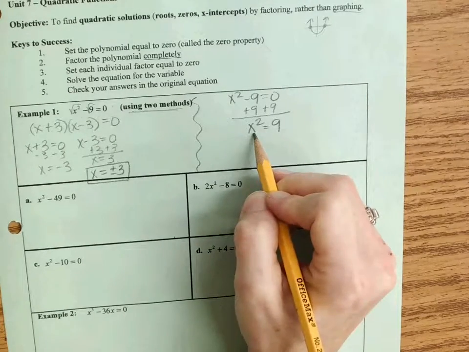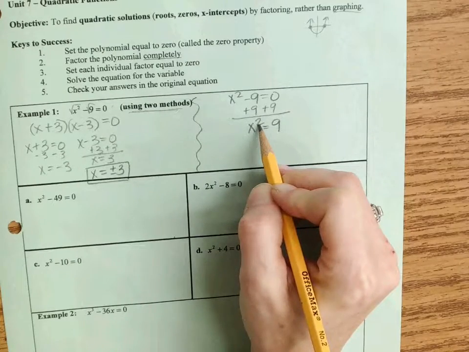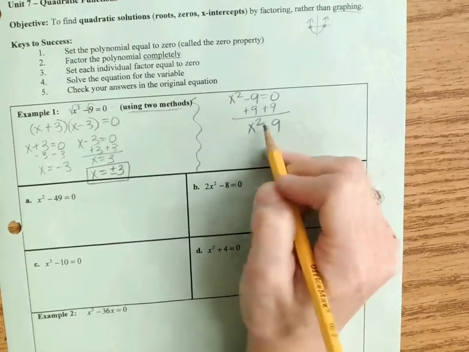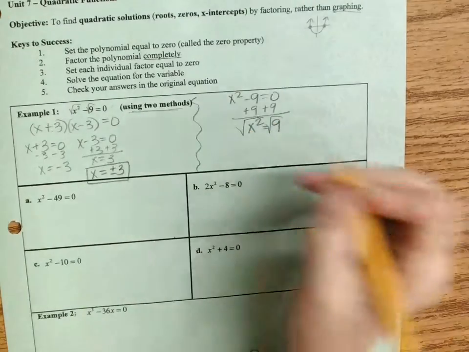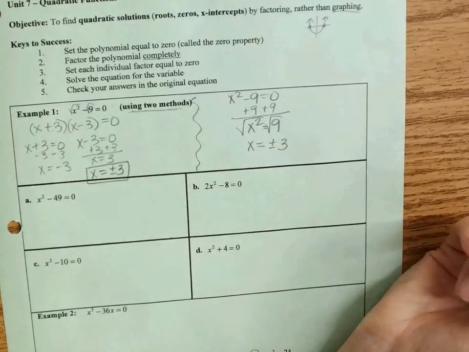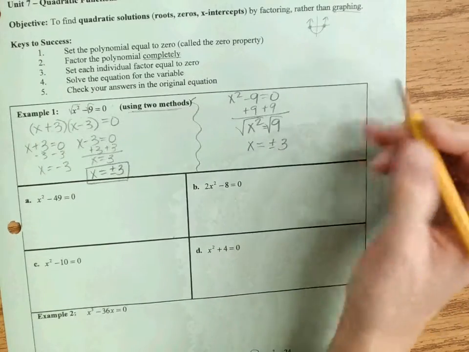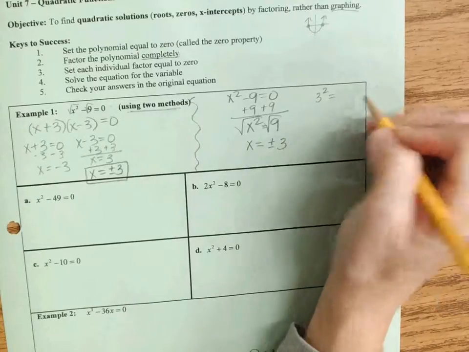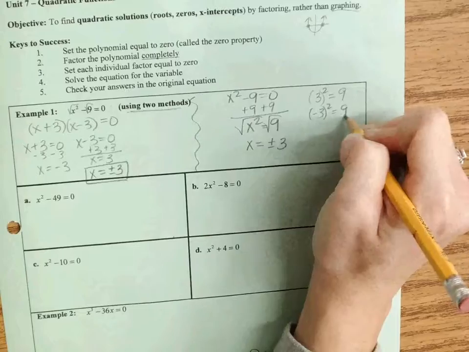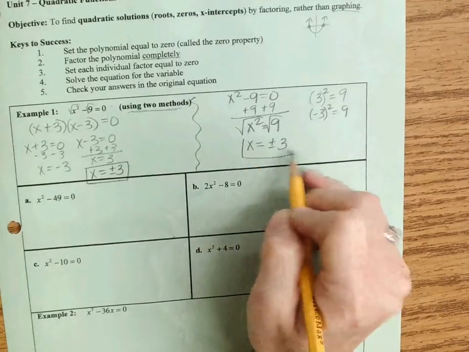And so again, my goal is to solve for x. I have x squared. The inverse of squaring is square root. 9 is a perfect square, so this works. I'm going to go ahead and find the square root of each side. So I have x is equal to positive or negative 3. I know it's positive or negative 3 because if I take 3 and I square it, I get 9. If I take negative 3 and I square it, I get 9. So again, when I check my work, this does work.